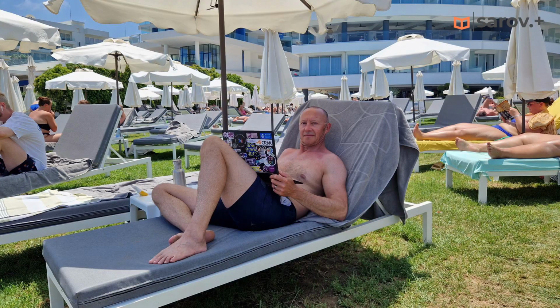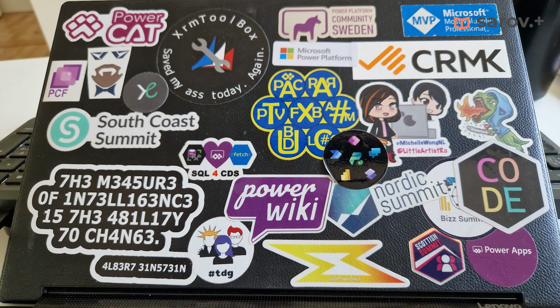I saw your picture from Cyprus. The back of your laptop was full of stickers: XrmToolBox, MVP, I saw Andrew Butenko, I see Nordic Summit stuff. So are you going to be a speaker or visitor there? And can you tell us more about the conference and why you have so many stickers?